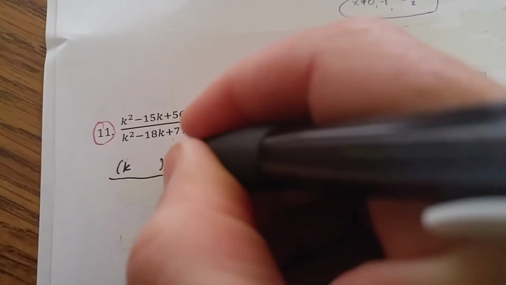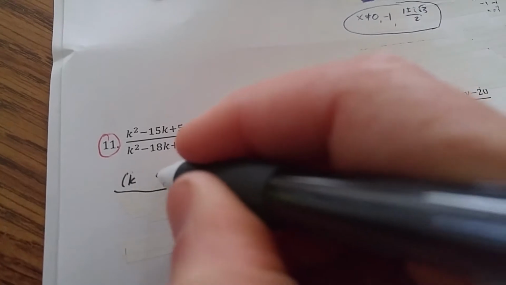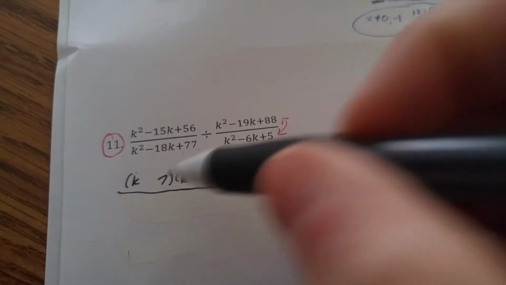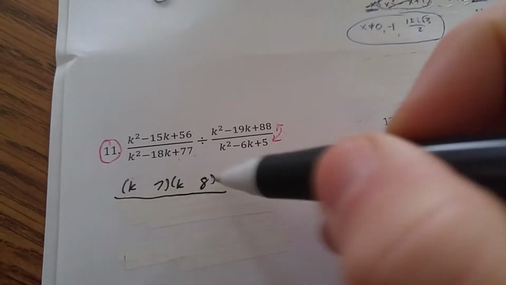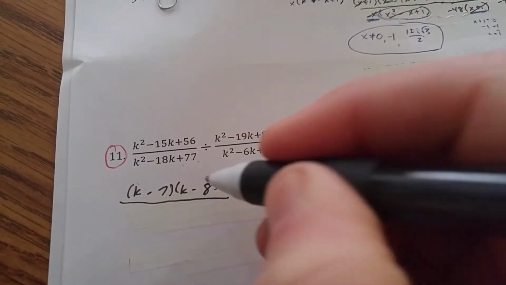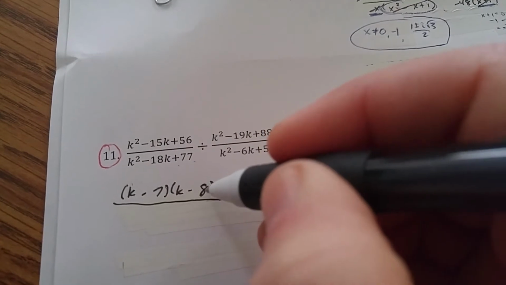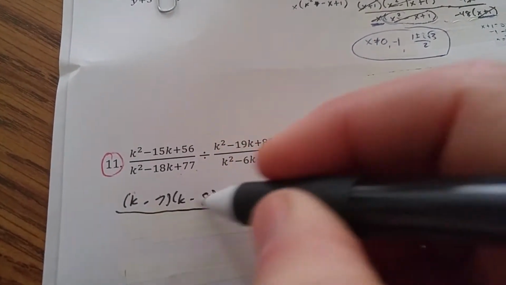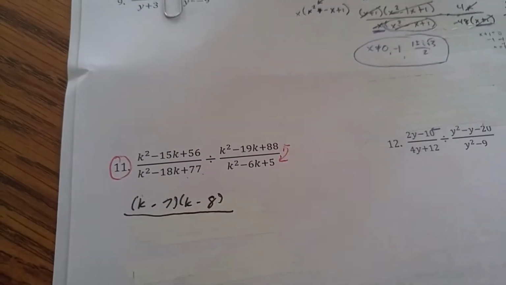Okay, so we have k and k for sure. It ends up being 7 and 8. It multiplies to give you 56, and when you add 7 and 8 together, you get 15. So in order to get a negative 15, they both need to be negative. So I'm getting negative 7 plus negative 8 gets me to negative 15. Two negatives multiply to give me a positive.